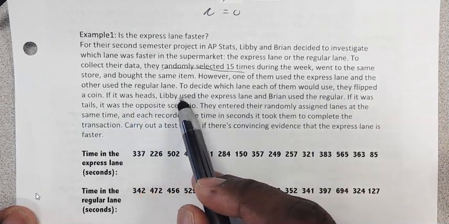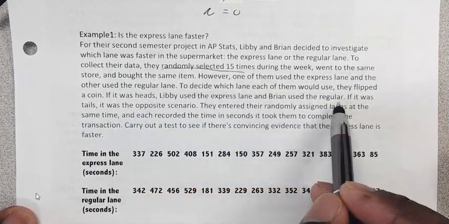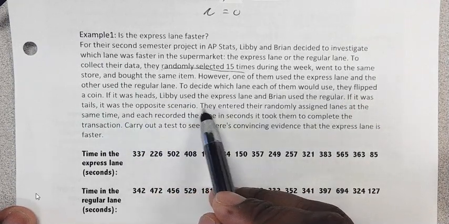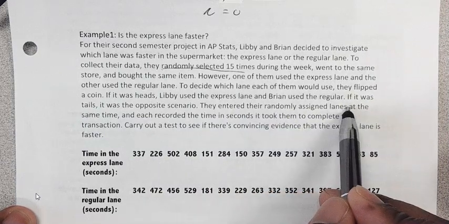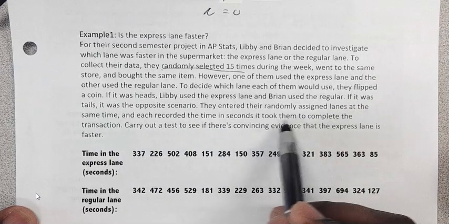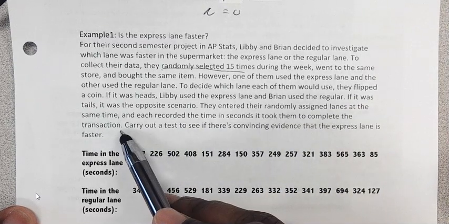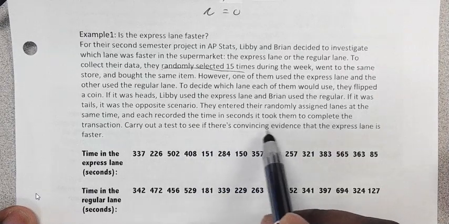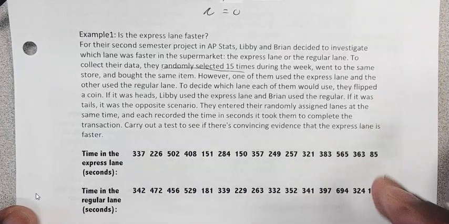If it was heads, Libby used the express lane and Brian used the regular. If it was tails, it was the opposite scenario. They entered their randomly assigned lanes at the same time, and each recorded the time in seconds it took for them to complete the transaction. Carry out a test to see if there is convincing evidence that the express lane is faster.